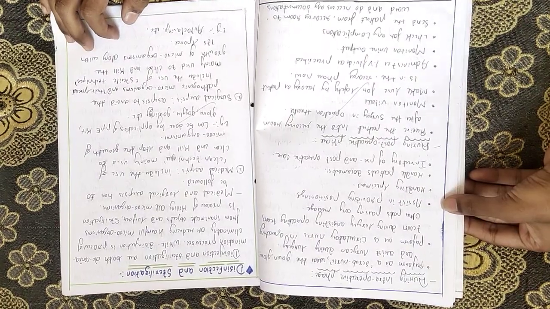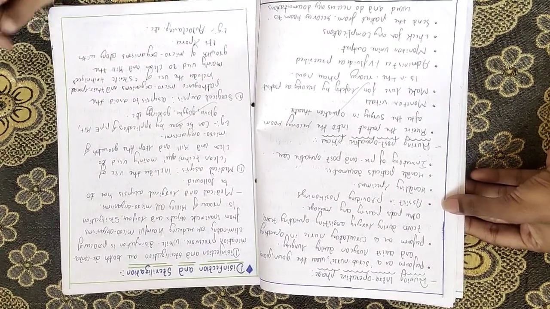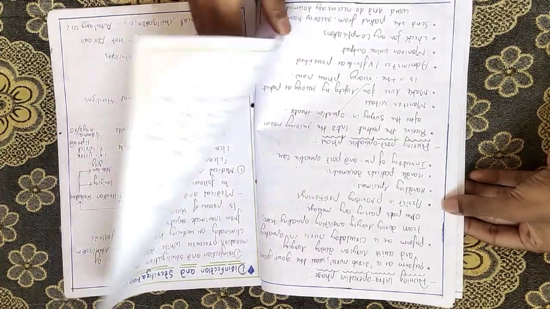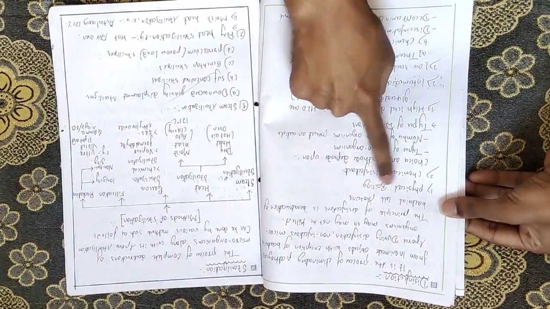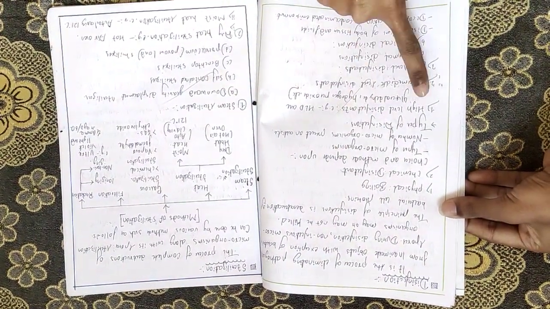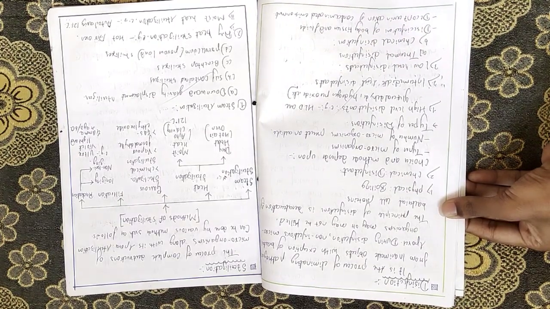Disinfection and sterilization technique. Medical asepsis, surgical asepsis. This is disinfection and sterilization. Disinfection: physical, boiling, chemical disinfection. Types of disinfection: high level, intermediate level, low level.